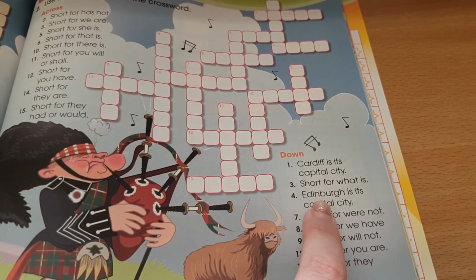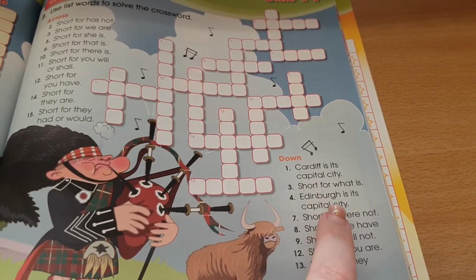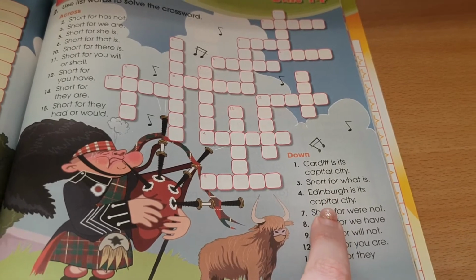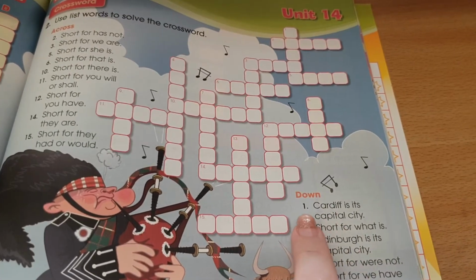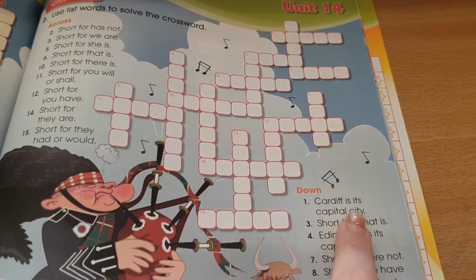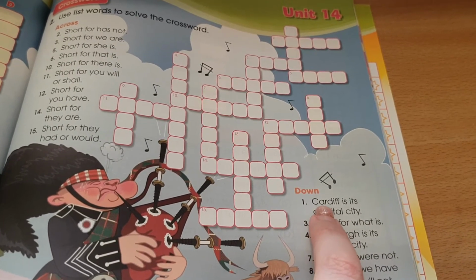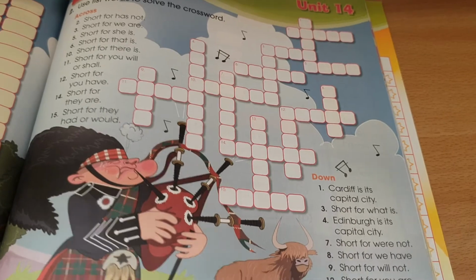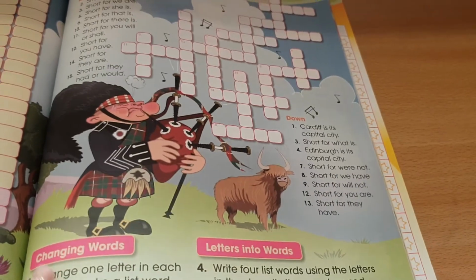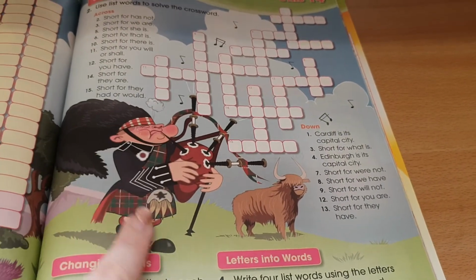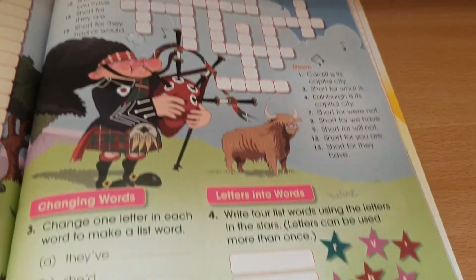Number 4 down. Edinburgh is its capital city. I bet you know that from our topic at the start of the year. And 1 down. Cardiff is its capital city. And if you know that, then you should know this by a process of elimination. So we've got a lovely bagpiper here, and a Highland cow.